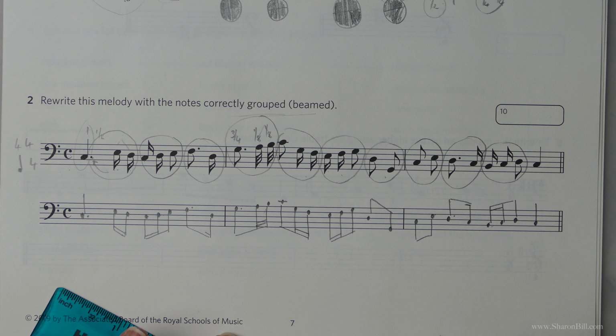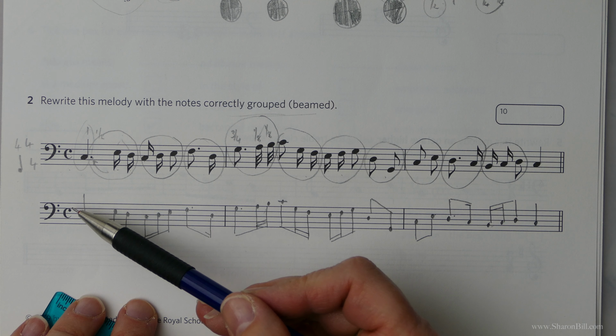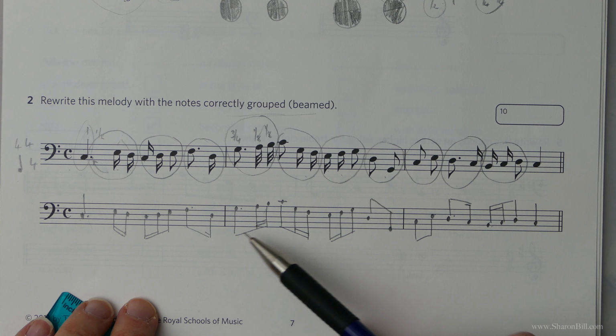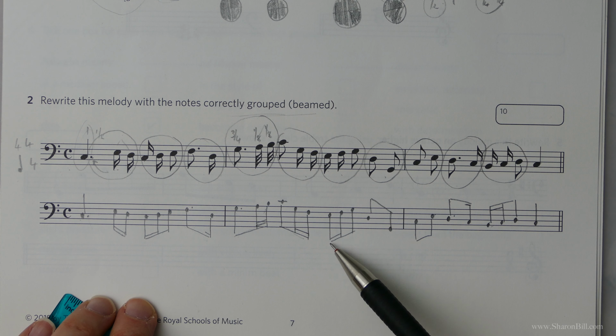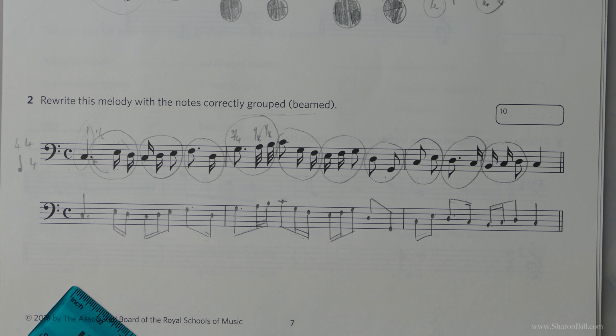And there we go. So now let's just make sure what we've written makes sense so that we can see we've got the correct number of beats per bar. There's beat 1, there's beat 2, beat 3, beat 4, beat 1, beat 2, beat 3, beat 4, beat 1, beat 2, beat 3, beat 4. And that's that question completed. We'll look at the next question in the next video.